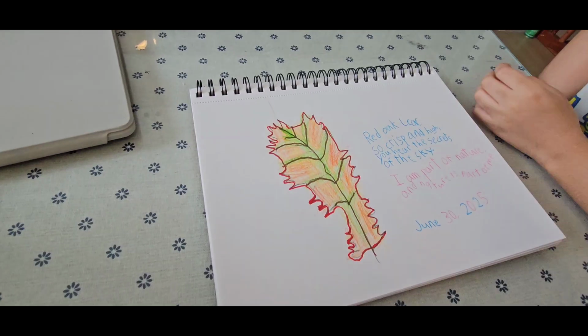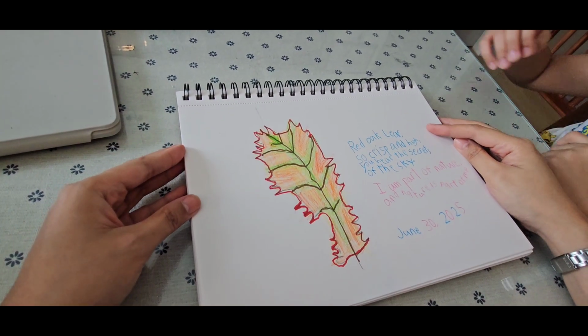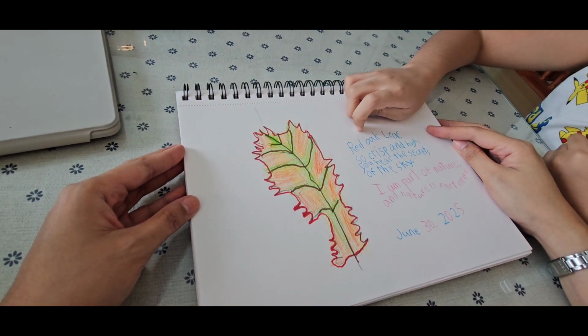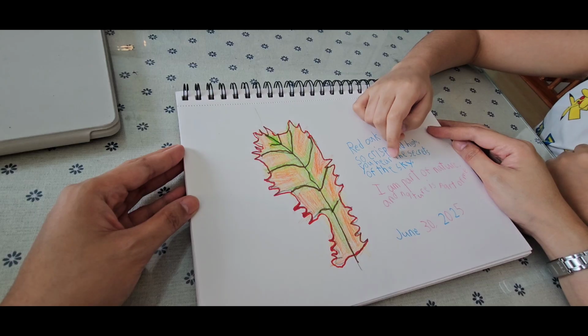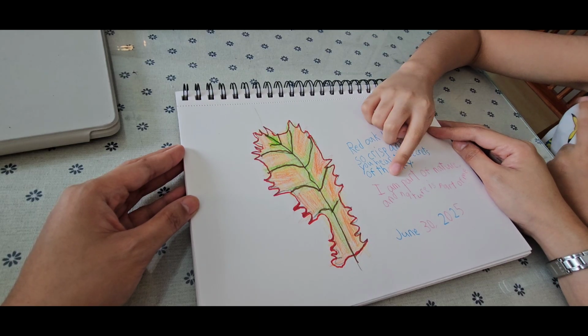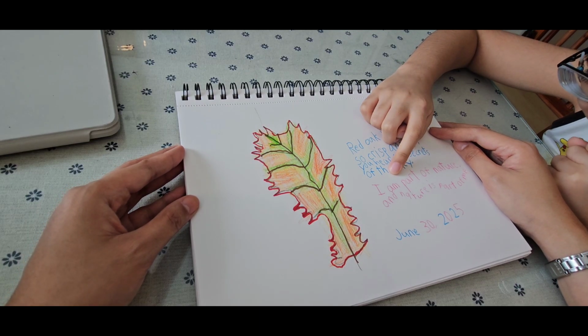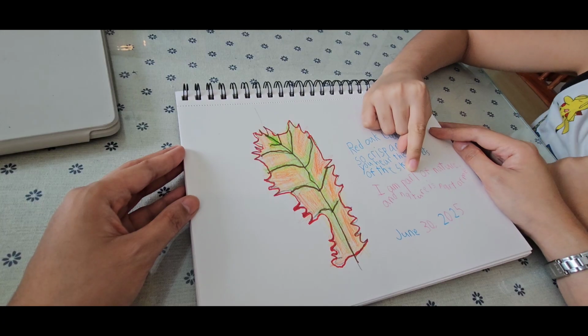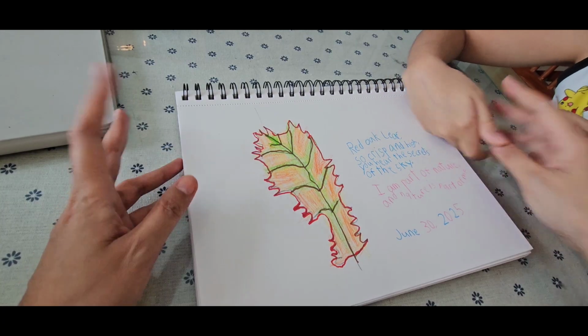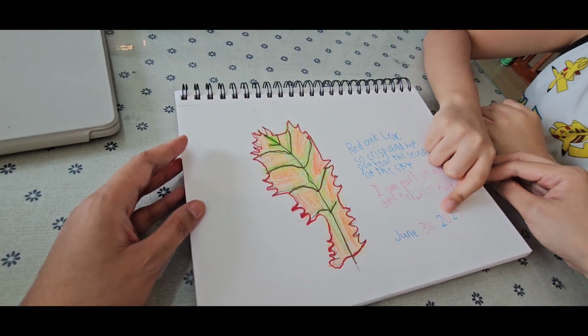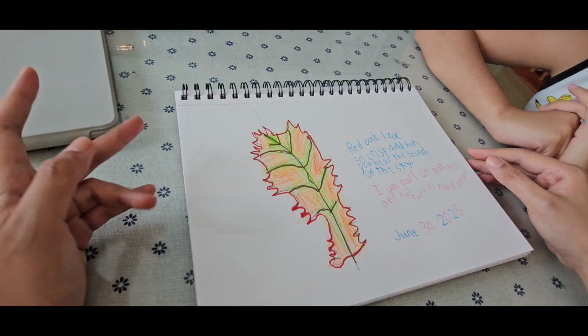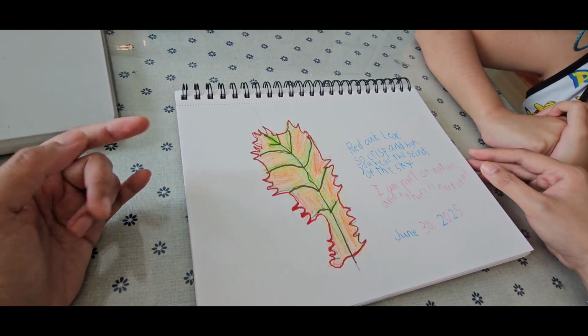All right. What did you write there? Red oak leaf, so crisp and high, you hear the secrets of the sky. I am part of nature, and nature is part of me. Okay, dated yesterday. And what was our story seed yesterday?